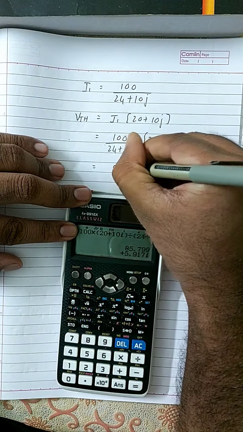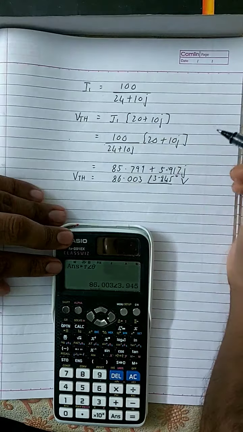In polar form, it is 86.003 angle 3.945 degree volt. This is the value of VTH.